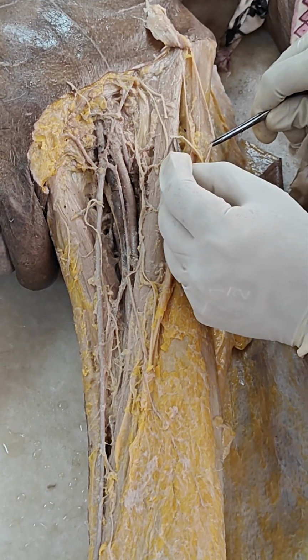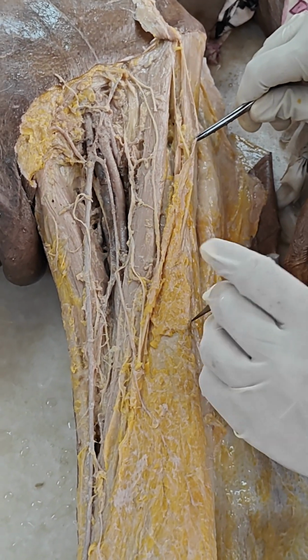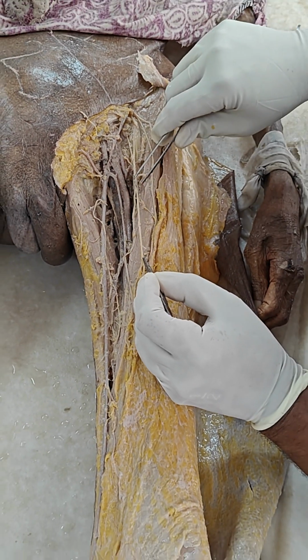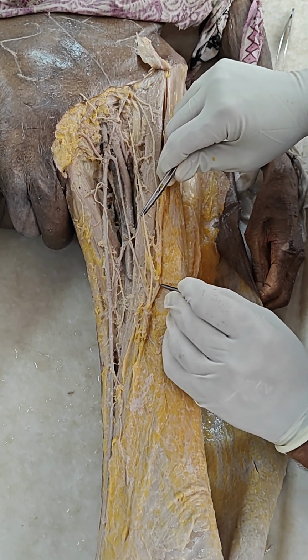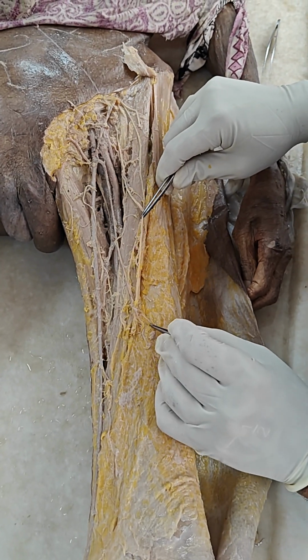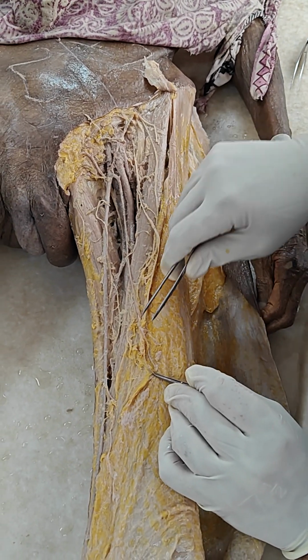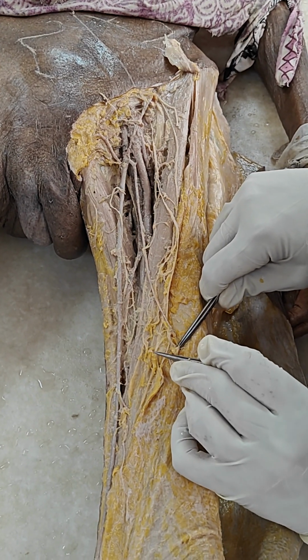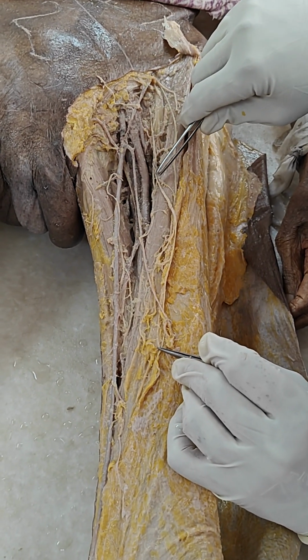Another cutaneous nerve is the intermediate cutaneous nerve of the thigh. This gives cutaneous distribution to the skin over the front of the thigh.